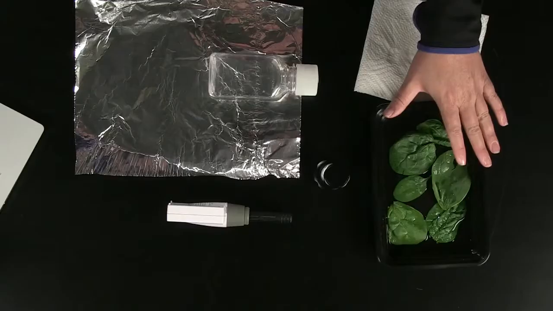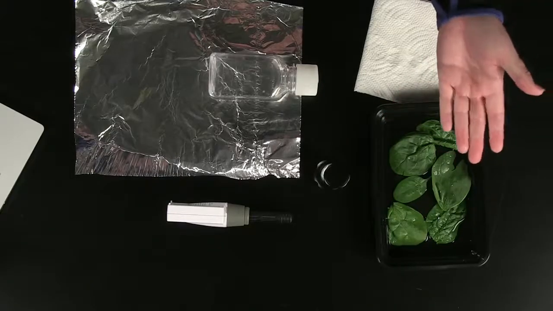Leaves perform photosynthesis at a higher rate when they are least stressed. So to reduce the stress, float a single layer of spinach leaves face up in a shallow pan filled with water for about 20 minutes or so prior to your investigation. Then you'll want to blot them dry before you place them into the sample bottle.